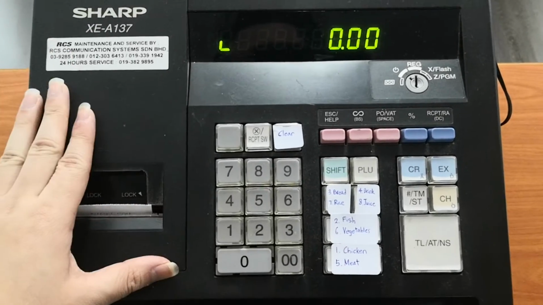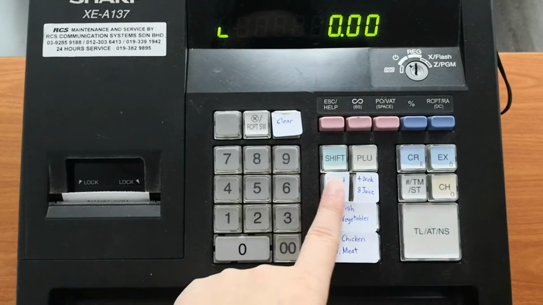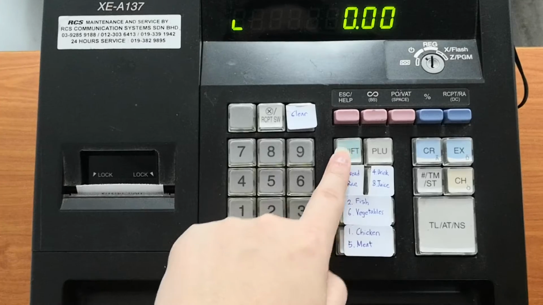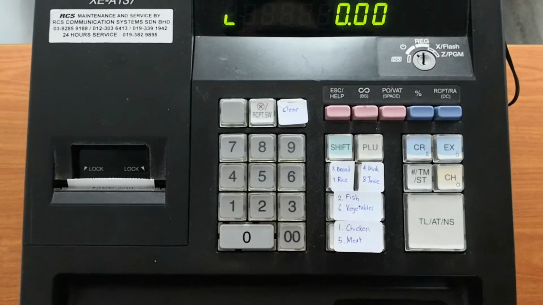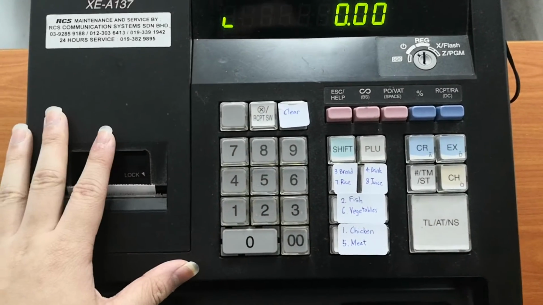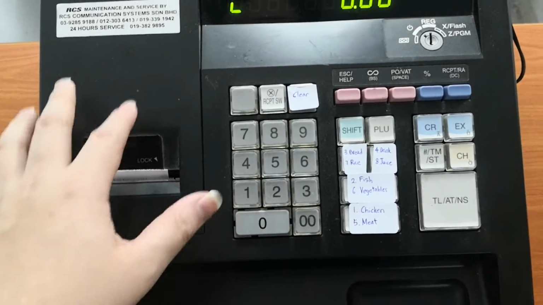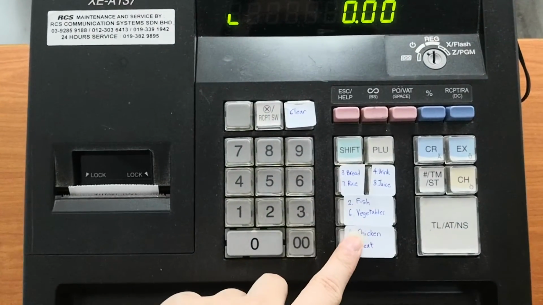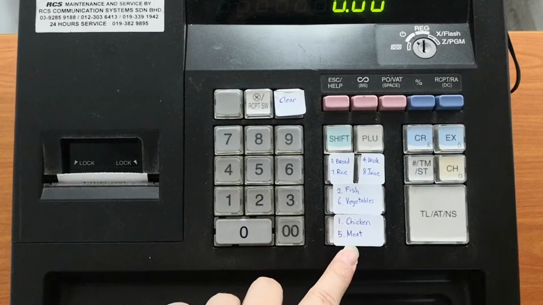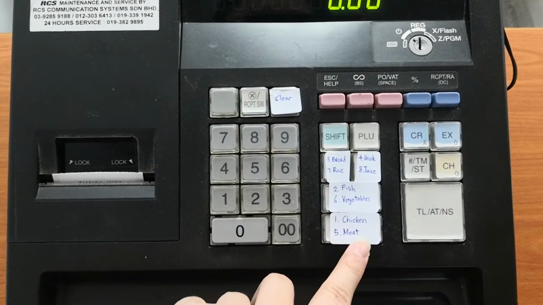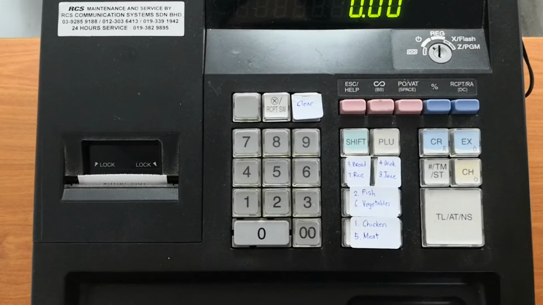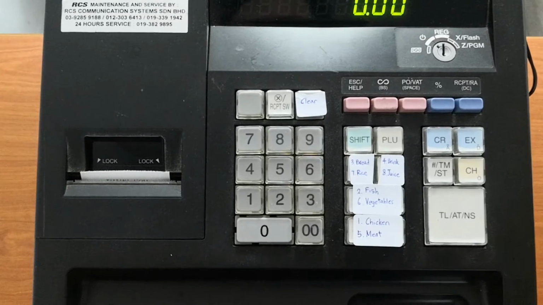First, this model, we have a total of 4 departments by default. If you press the shift button and the respective department, we can go for a total of 8 departments in the cash register. For example, the 1 is chicken. If I press shift and the 1 again, it becomes department 5, which is meat. The department name and the price can be preset using the Sharp software.